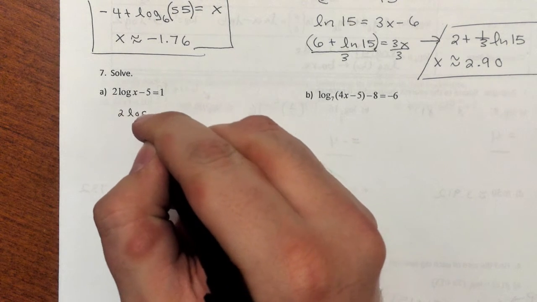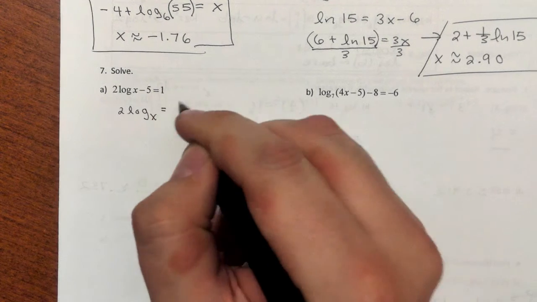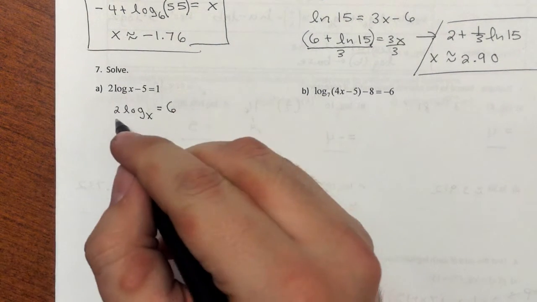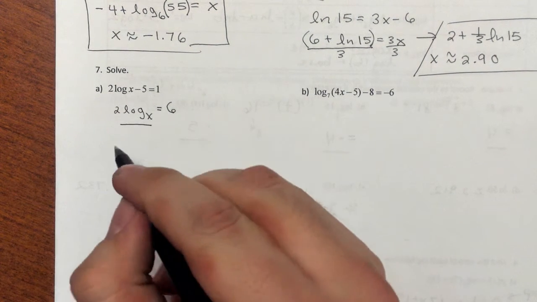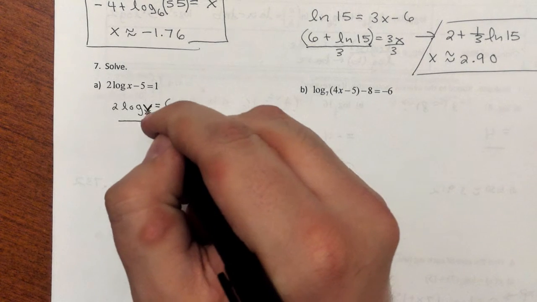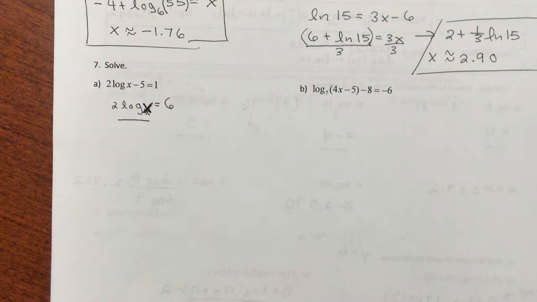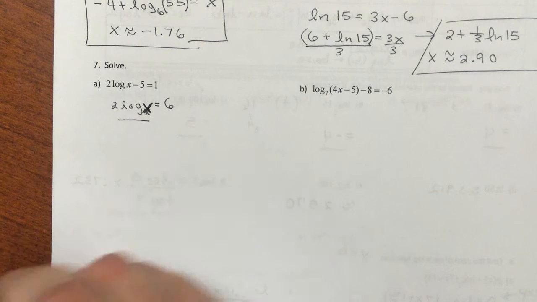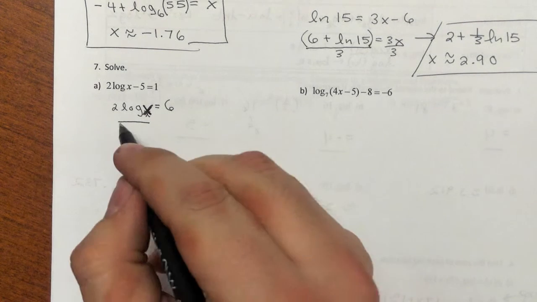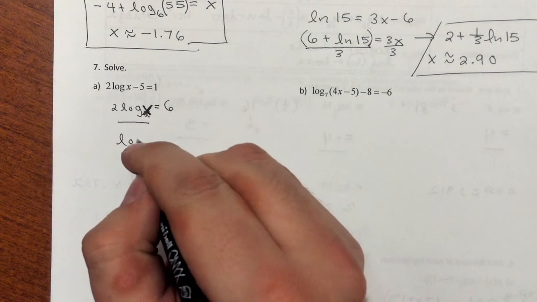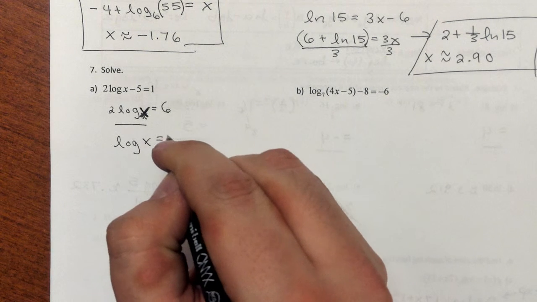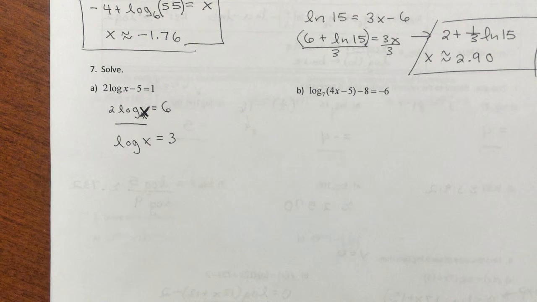So what I can do is add 5 to both sides. I'm trying to isolate the logarithm. So to isolate the logarithm, I need to be careful how I write this, because x is not the base, so it should be on the same line as the logarithm. Divide by 2. So the log of x is equal to 3.